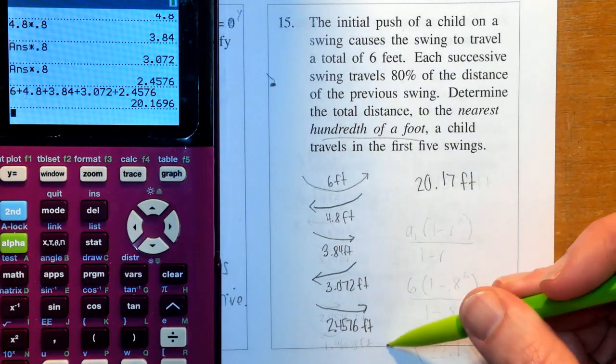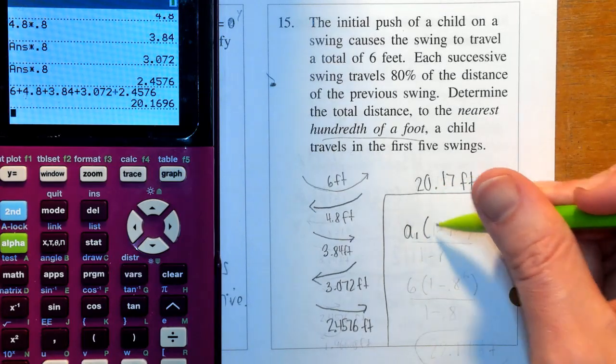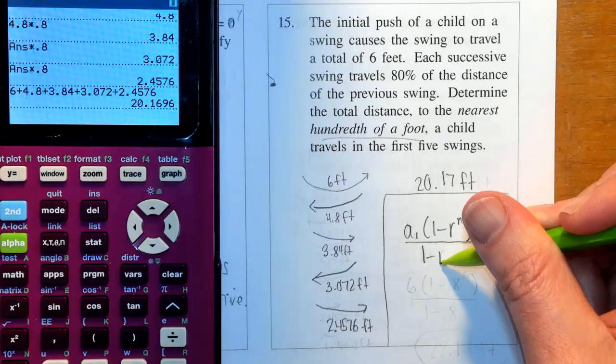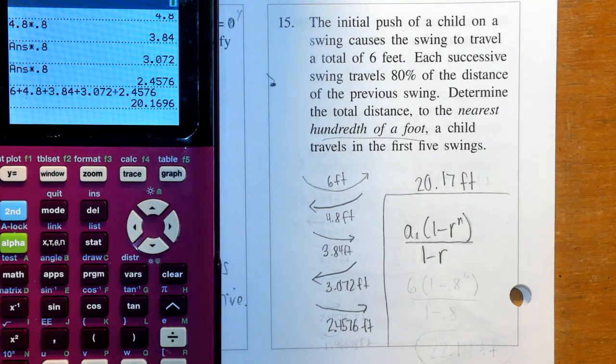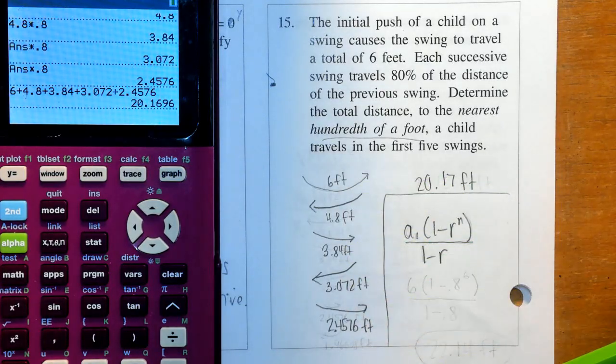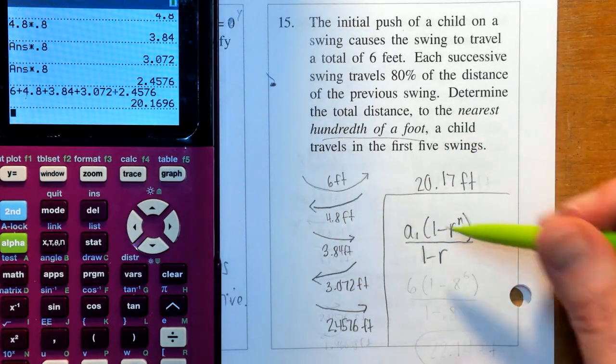But there is a formula you can use. The formula is right here. So this formula is used when you have a list of numbers that was obtained by multiplying, and you want to add up all those numbers. So instead of doing each step along the way, I could have just used this formula.